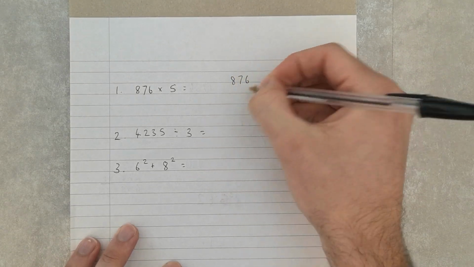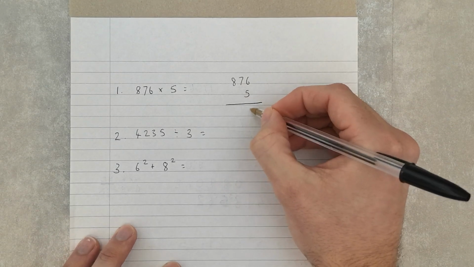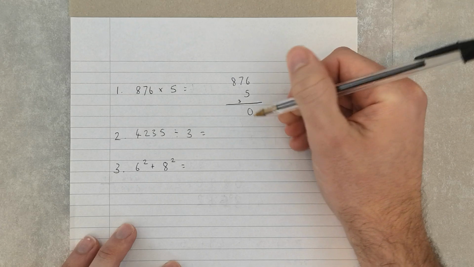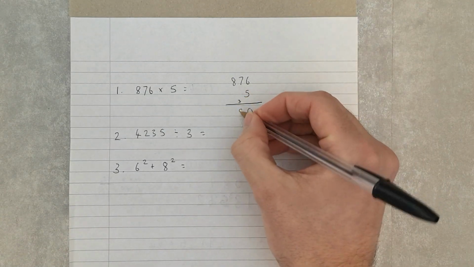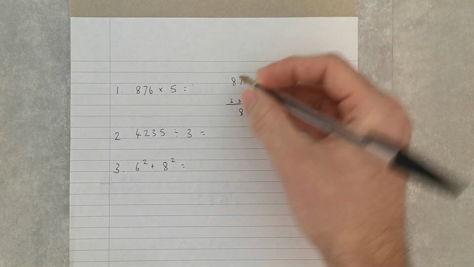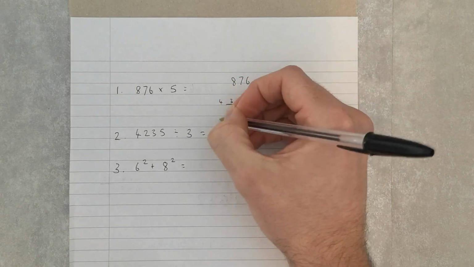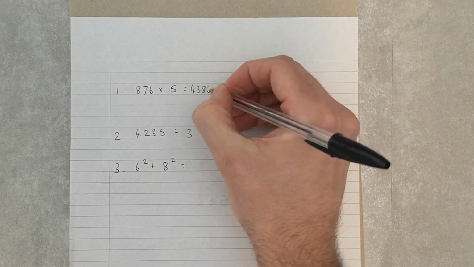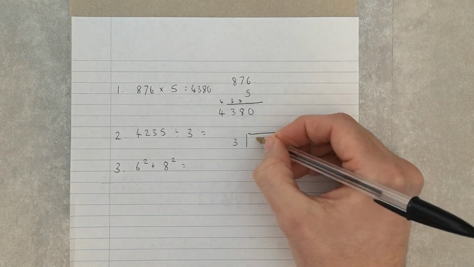So we've got 876 multiplied by 5. 5 times 6 gives me 30. Put my 3 under. 5 times 7 gives me 35. Add the 3 is 38. Put my 3 over. 8 times 5 gives me 40. 43, because my 4 would go over, but it's going to have to carry on. So I've got 4,380.